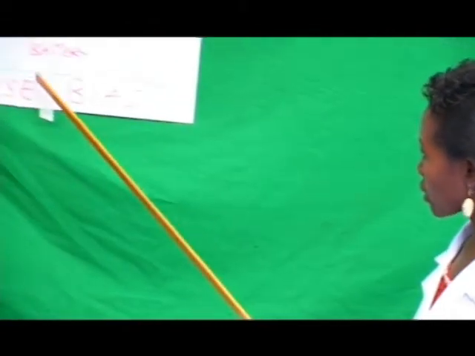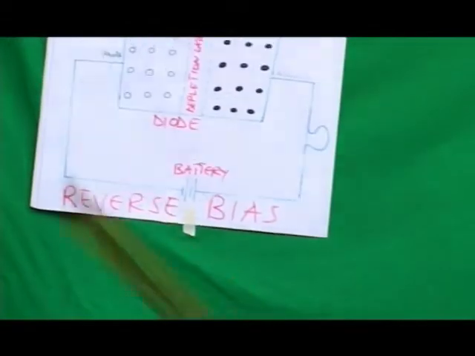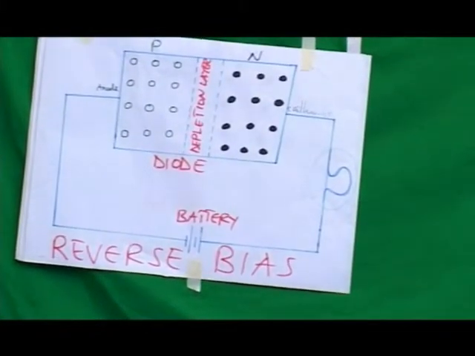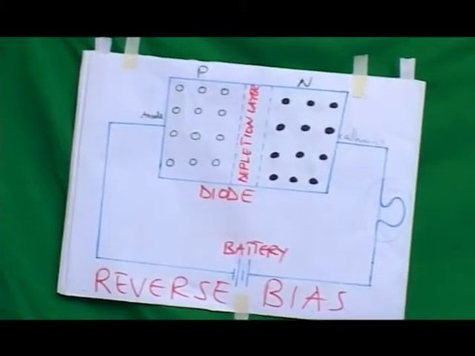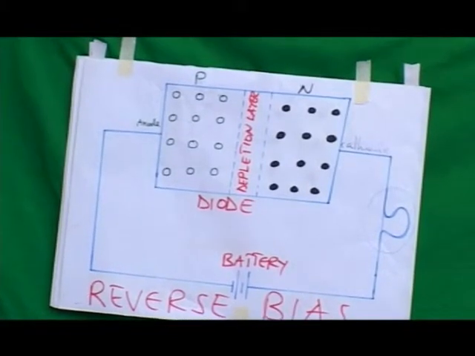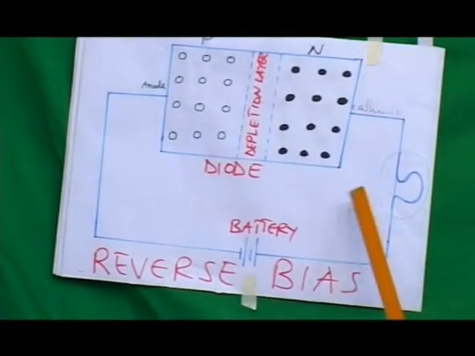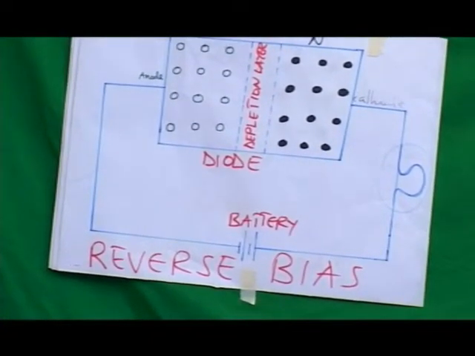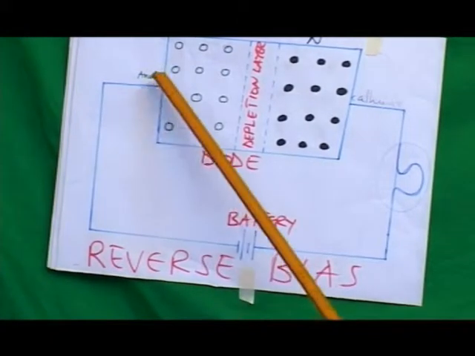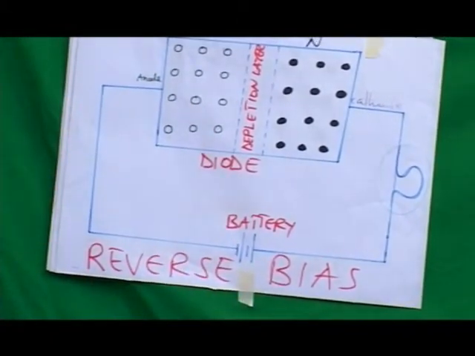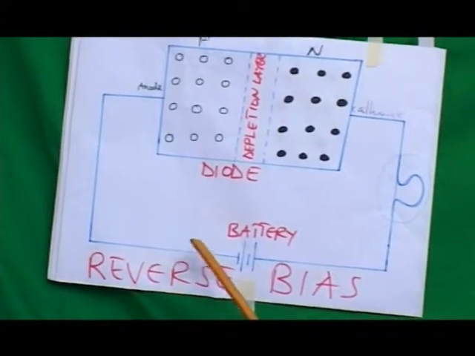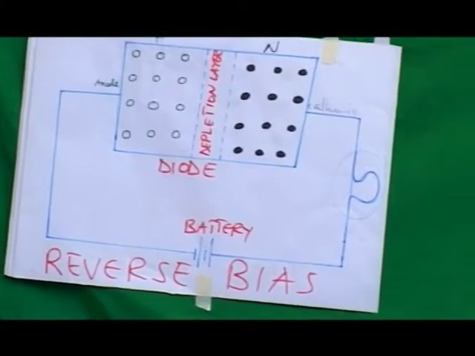When the P terminal of the diode was connected to the negative terminal of the battery, the diode did not conduct, and no light was produced by the bulb. That was reverse bias, because the p-type region was connected to the negative terminal of the battery or power supply.